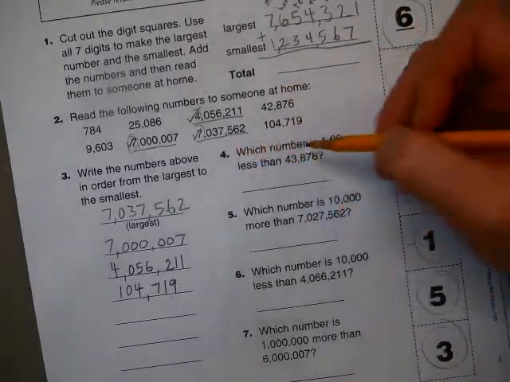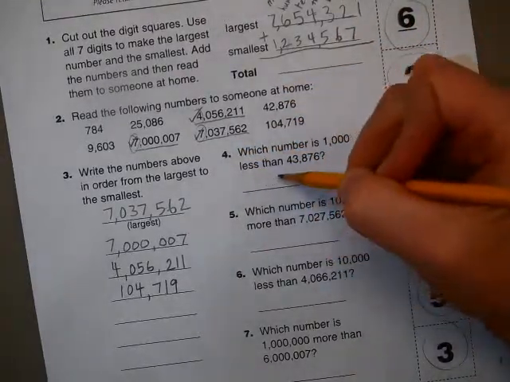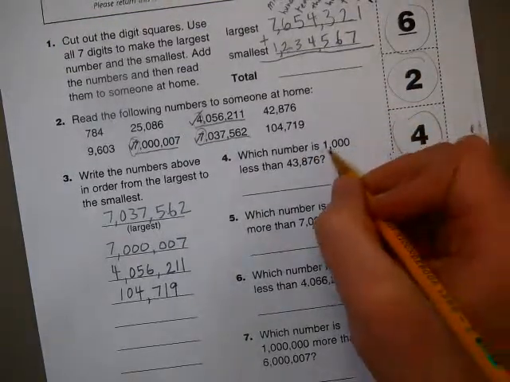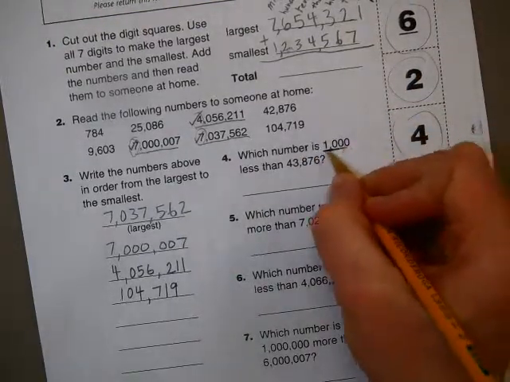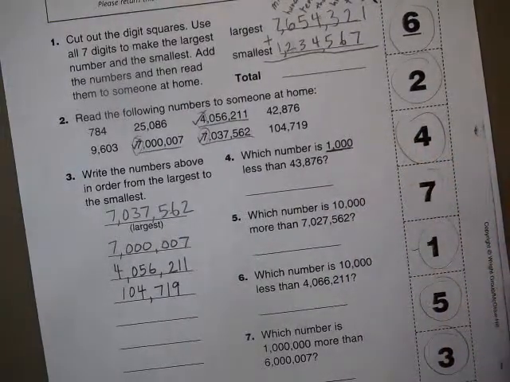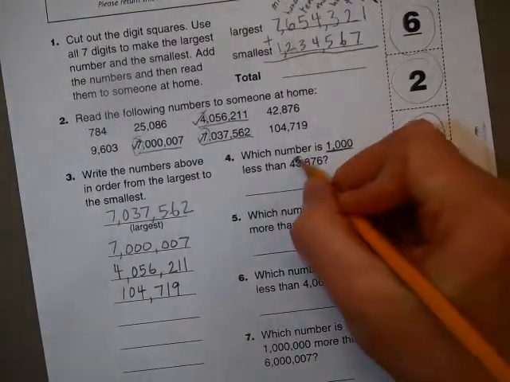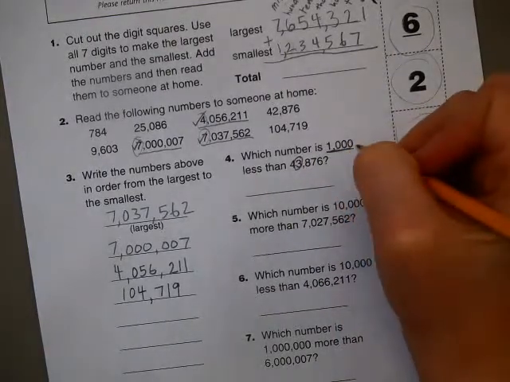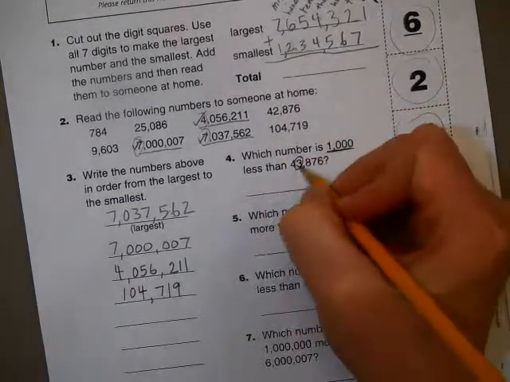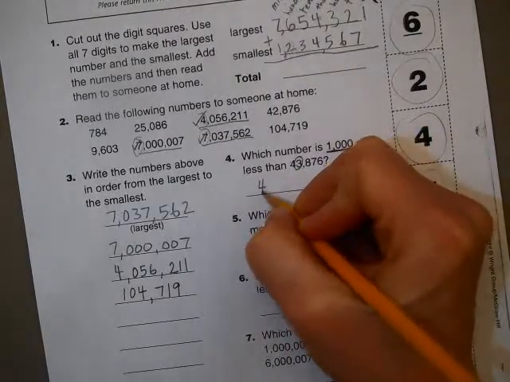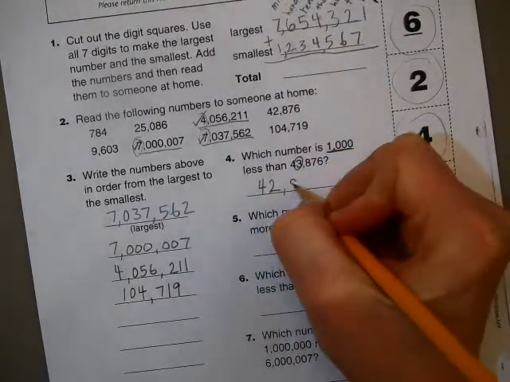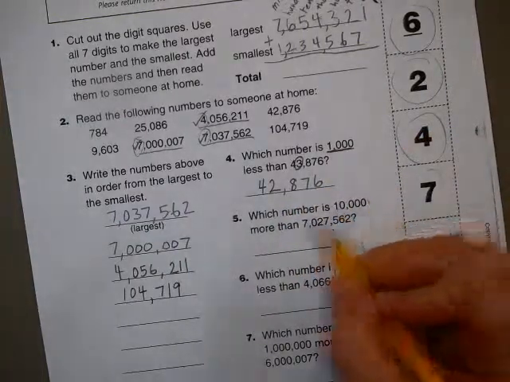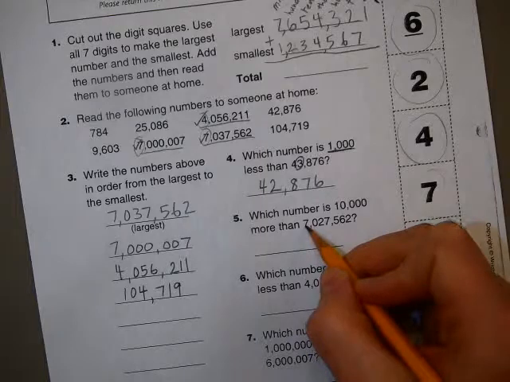Now number 4. Which number is 1,000 less than 43,876? Well, for this, it's asking me about thousands, so I need to look in the thousands place, which is right here, and I need to go 1,000 less than that. So I'm going to go down 1. 42,876.